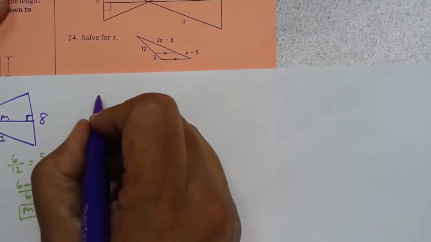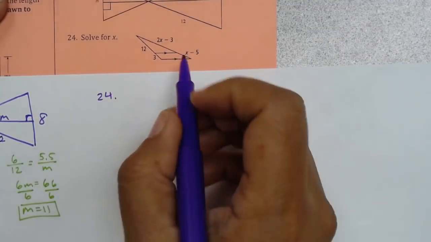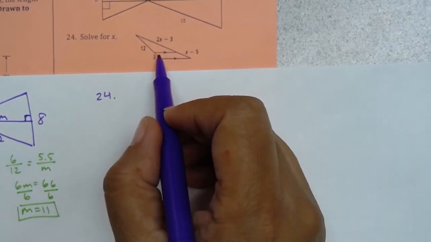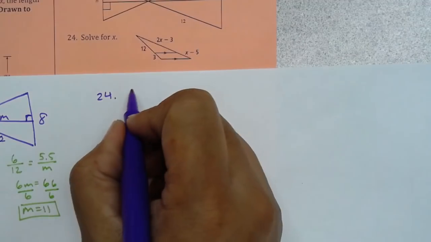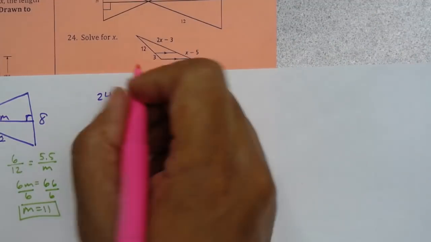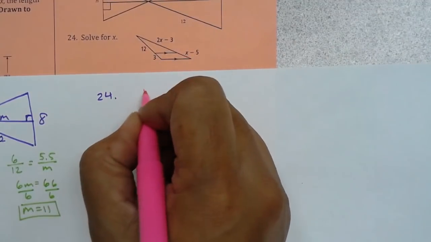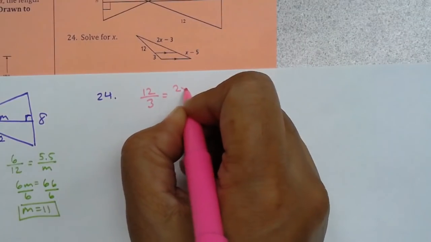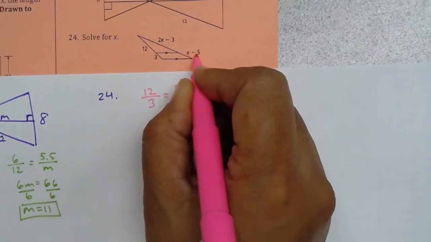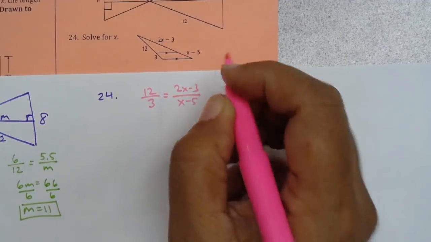So number 24, we have parallel lines here, which means these are split proportionally. So all we're doing is taking 12 divided by the 3 equals 2x minus 3 over the x minus 5. And then we're going to cross multiply.